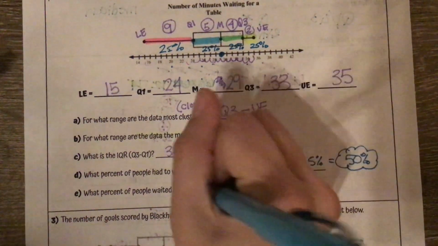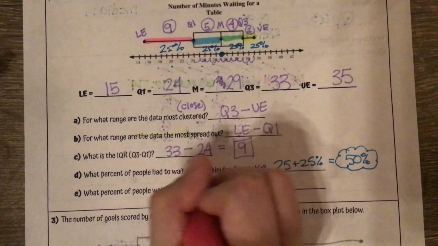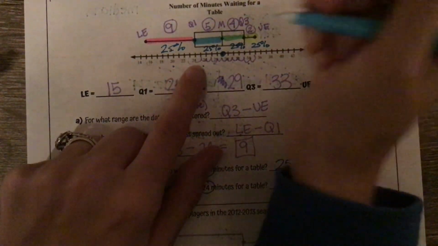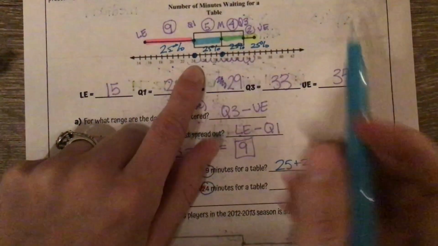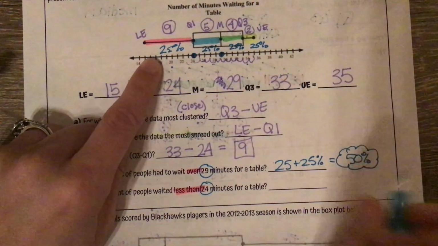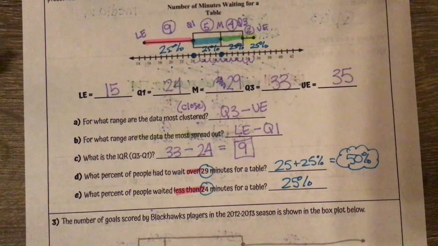What percent of people had to wait less than 24 minutes? So same thing, I'm going to find 24 on here. I see 24 right here. Less than means lower than, so I'm looking to the left. All that I see is a 25%. So it's just 25% that had to wait less than 24 minutes.